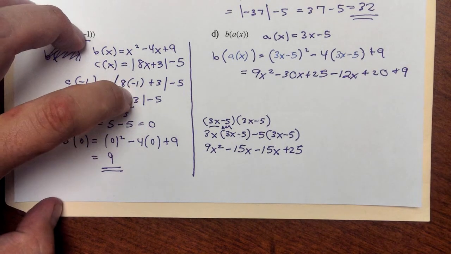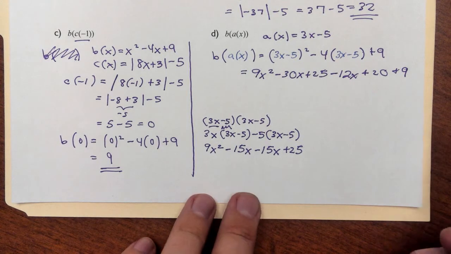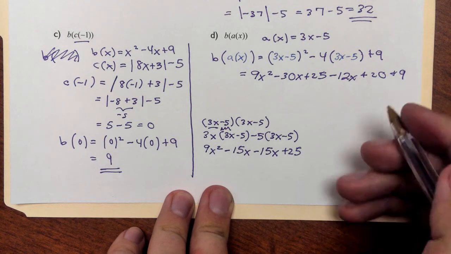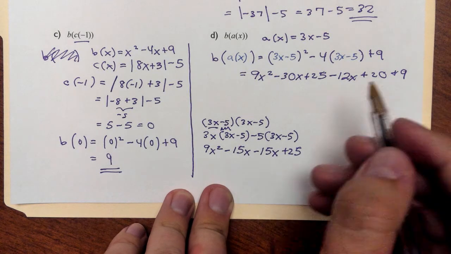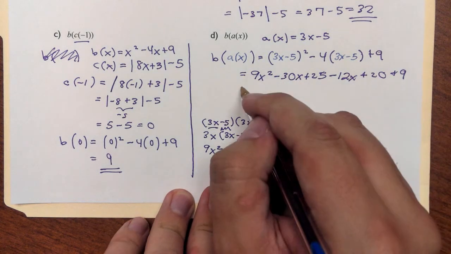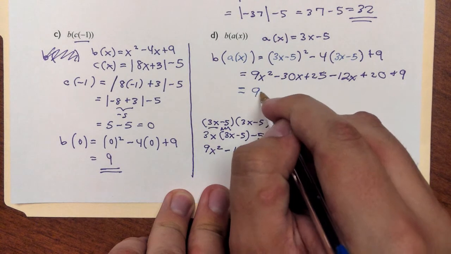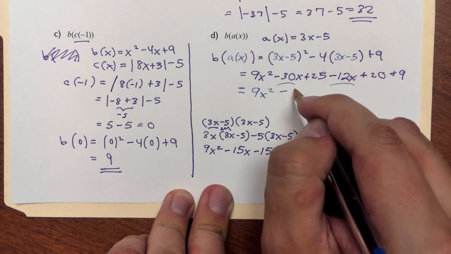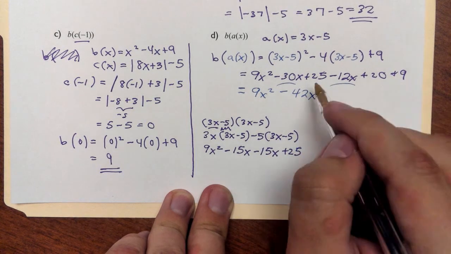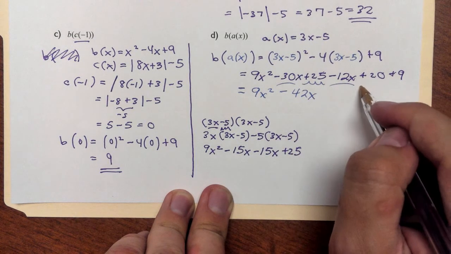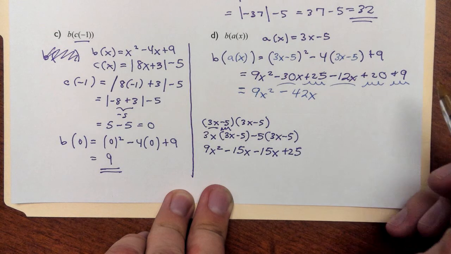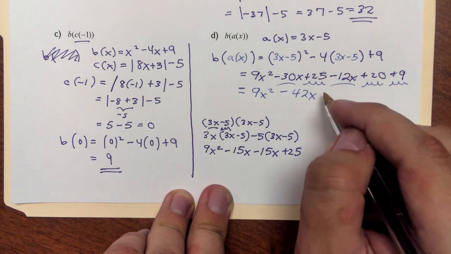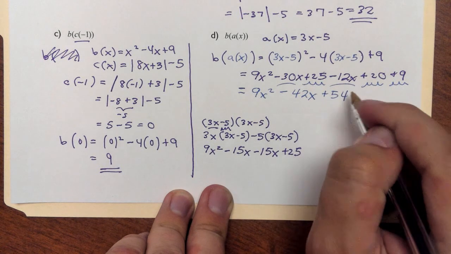So that's a fairly complicated looking expression. There was this work in here, which certainly that's challenging depending on how familiar you are with that. But now I need to look to combine my like terms. 9x squared, there's only one squared term. My x terms, I see negative 42x. And when I'm looking at my constants, I actually have 3 constants: 25 plus 20 plus 9, which is 45 plus 9, 54.